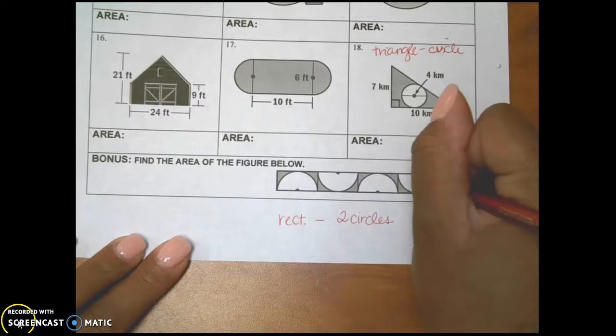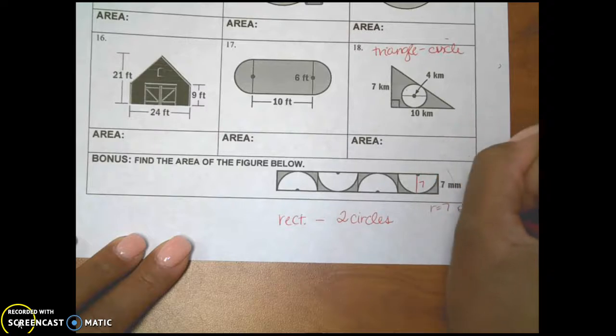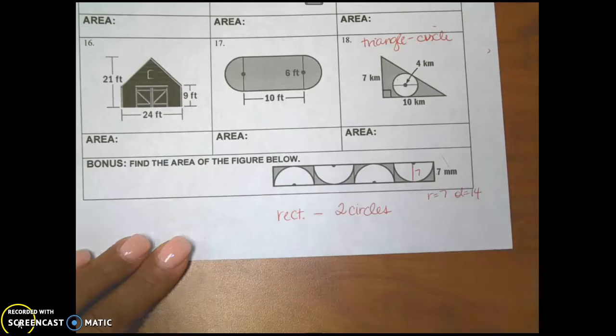So this right here is my radius, and it's 7. Then what's my diameter? 14. Where is it in the picture? On the top and bottom.